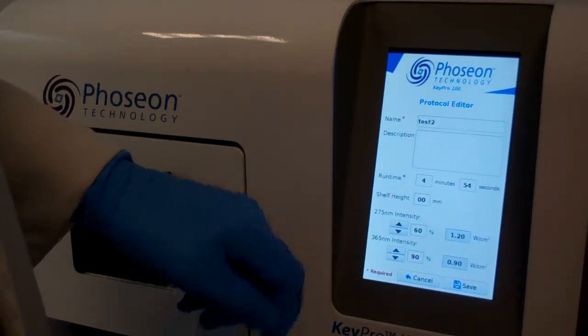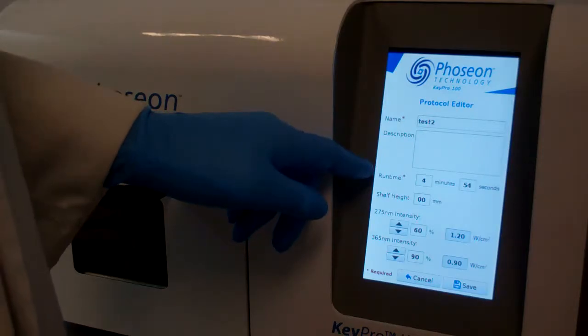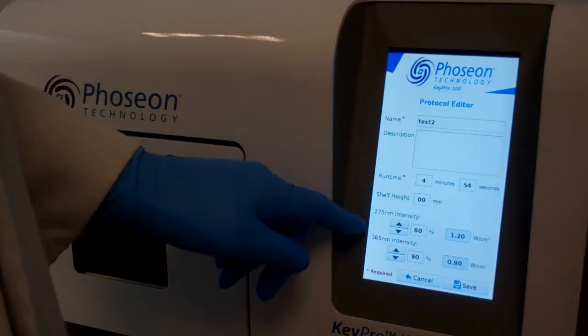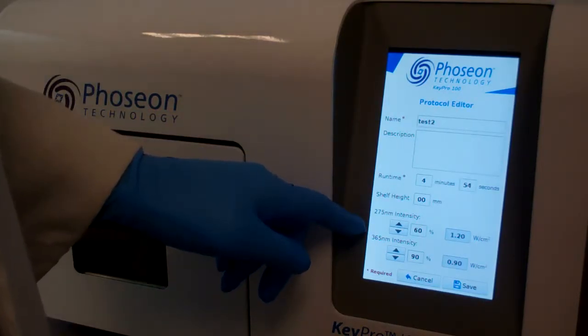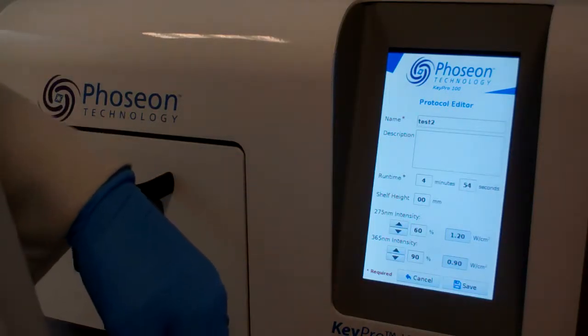Once the name, time, and at least one intensity level is programmed, then the protocol can be saved by touching the Save button.